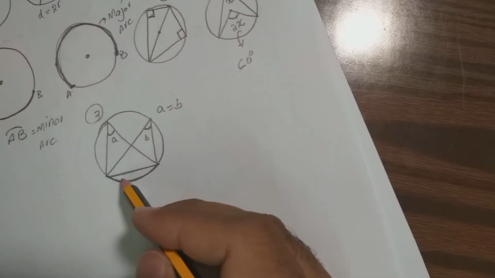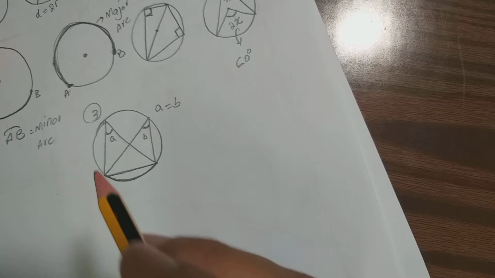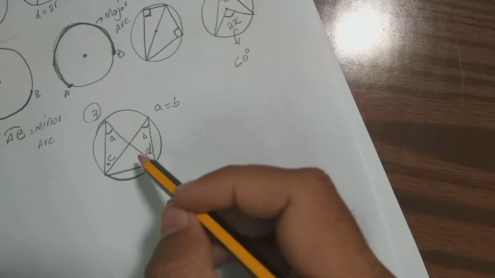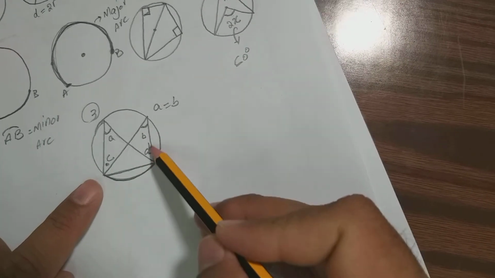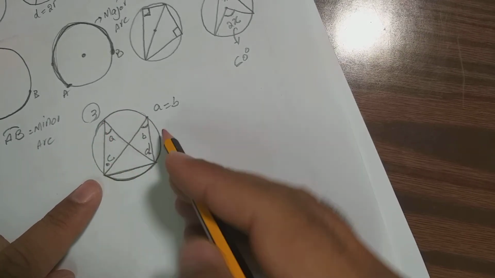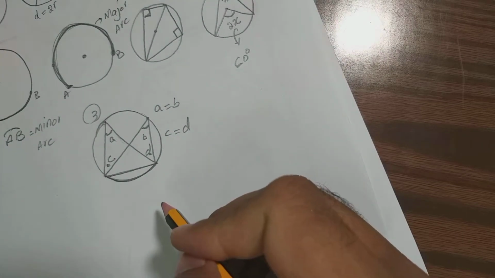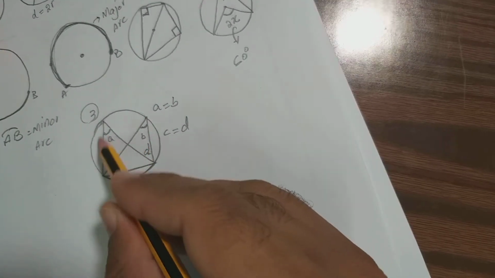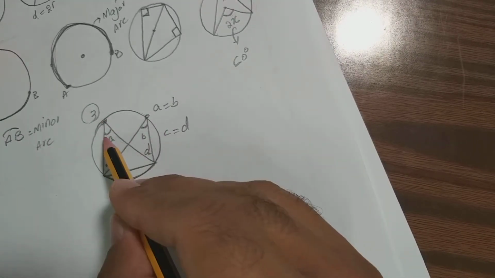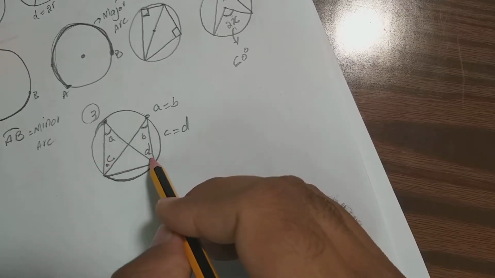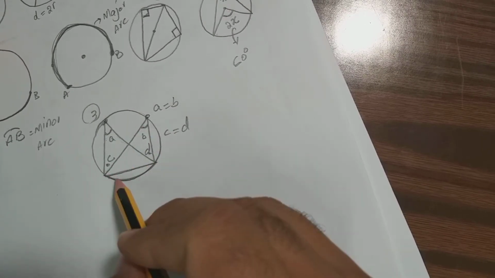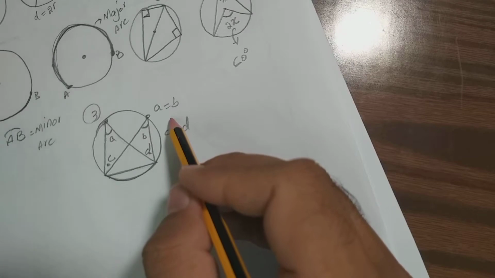Let's suppose this is C and this is D. If you observe, these two angles stand on this arc. So angle C equals angle D because they are standing on these two points. So angles standing on the same arc or the same segment are equal.